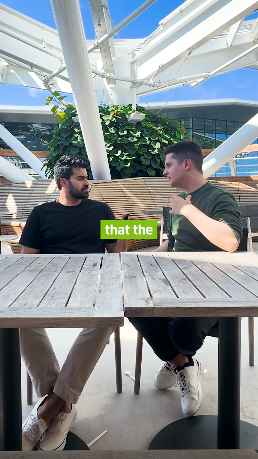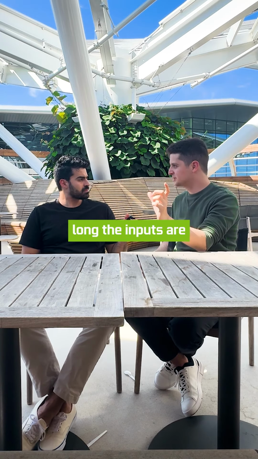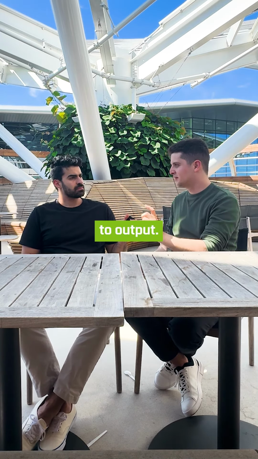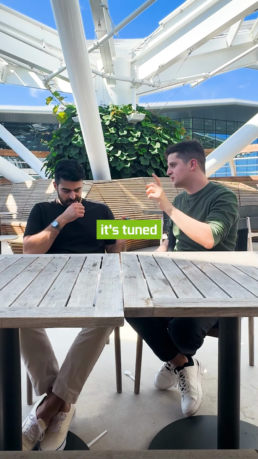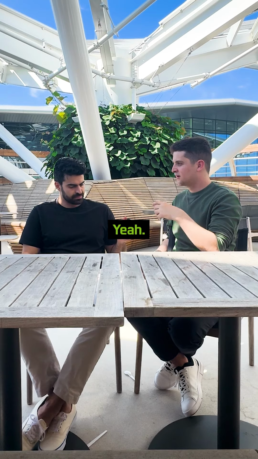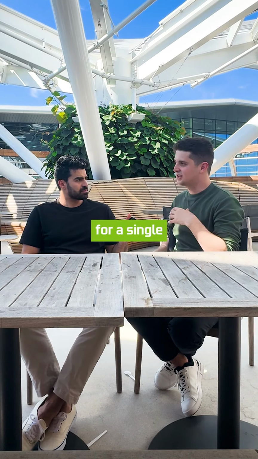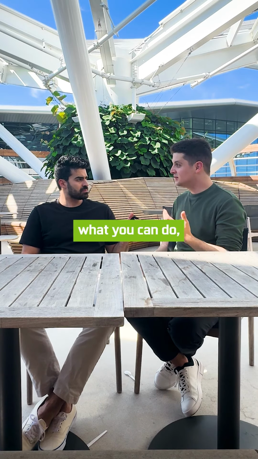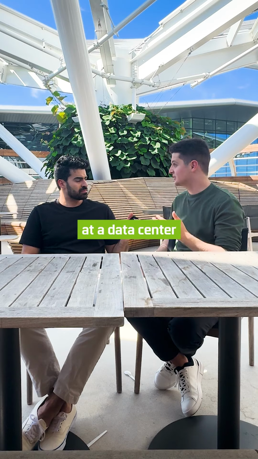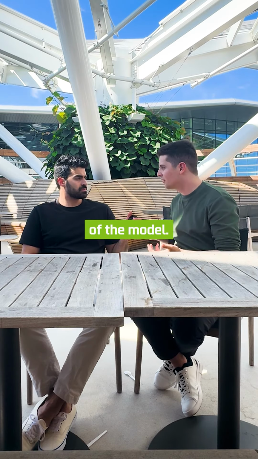Yeah. Keep in mind here that the applications that we're talking about largely correlate to how long the inputs are and how many tokens you need to output, right? So when we say something's application specific, it means that it's tuned to that input and output length. But despite the fact that they can't optimize for a single input output sequence length, what you can do is system wide, at a data center level, at a fleet of replicas level, if you have many versions of the model.